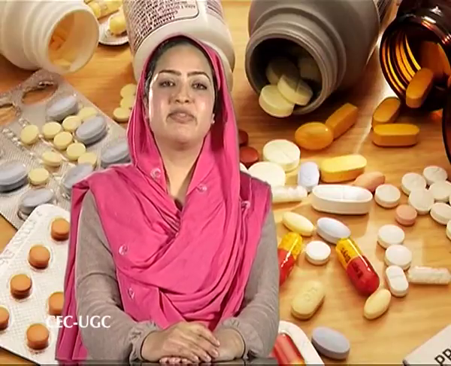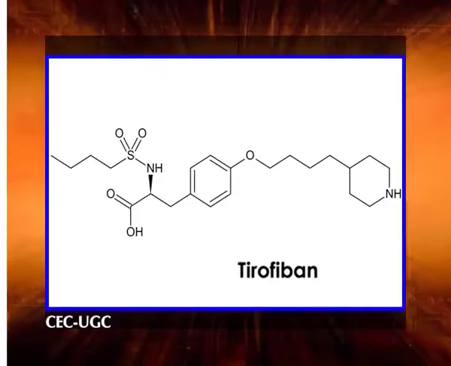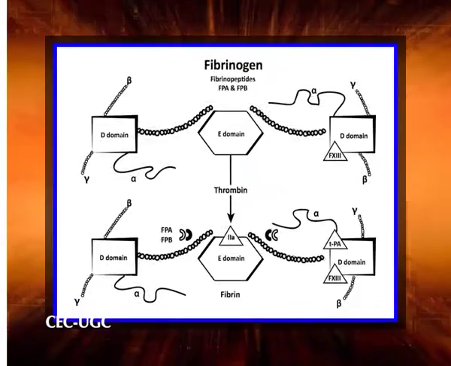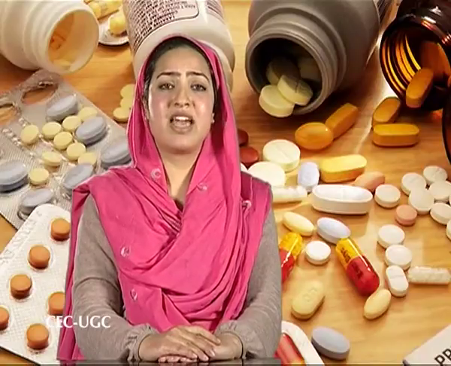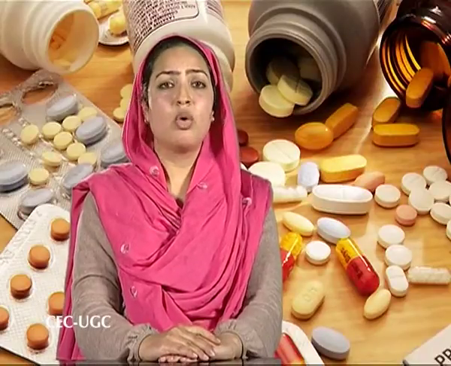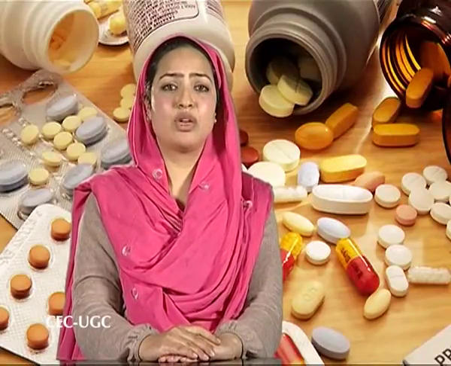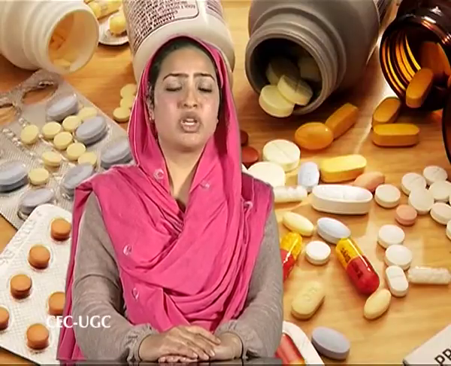An example of a molecule that has been developed with the help of in silico approaches is tirofiban. Tirofiban is a reversible antagonist of fibrinogen binding to glycoprotein IIb/IIIa that prevents blood clotting. This compound is one of the first FDA-approved drugs whose origins can be traced back to a pharmacophore-based virtual screening design.